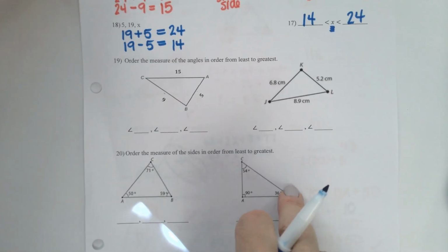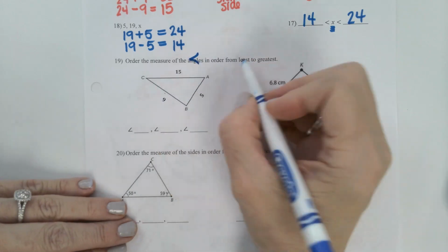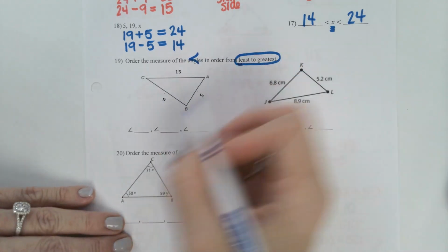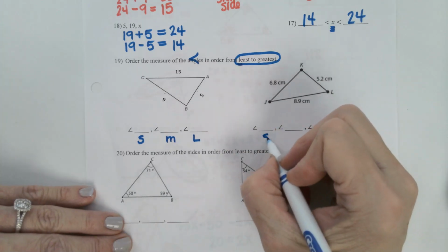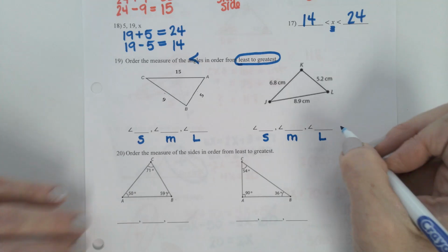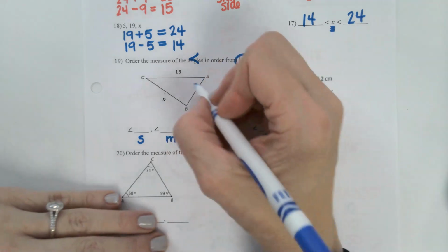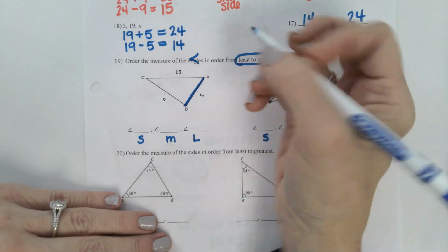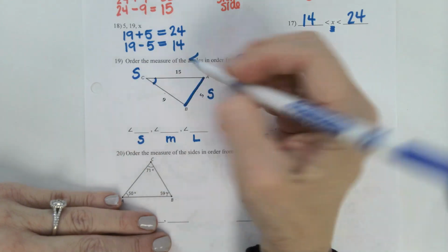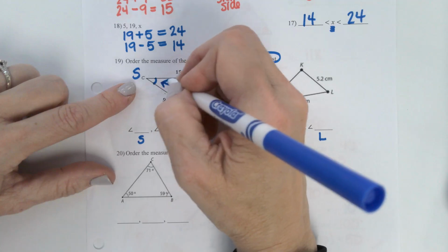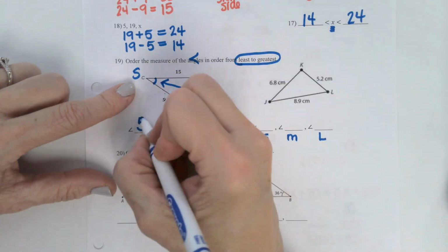And then we get to ordering. We're going to order our angles from least to greatest. So that means this is the smallest, the middle, and the large. So small, medium, and large, just like French fries and milkshakes. The smallest side is across from the smallest angle. So this is small. So my angle across from that is the smallest. So that's 5. I'm sorry, C.